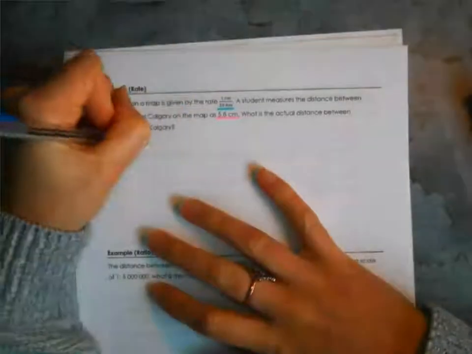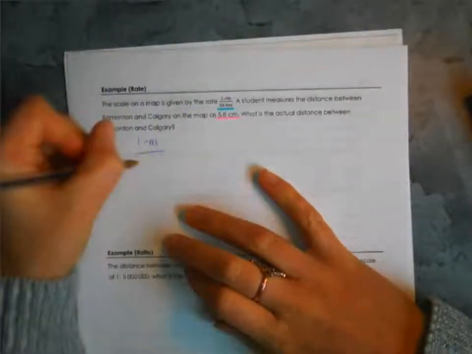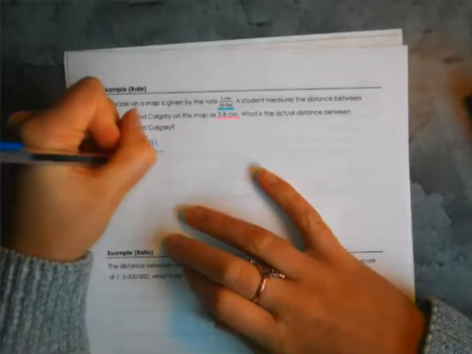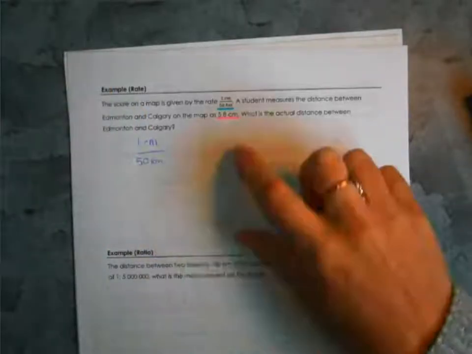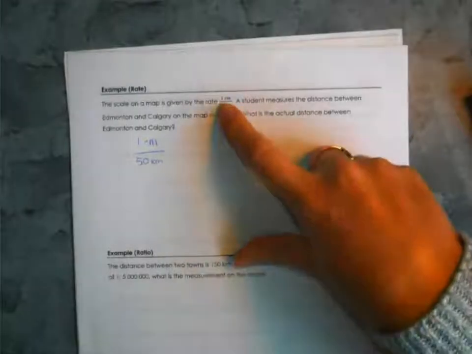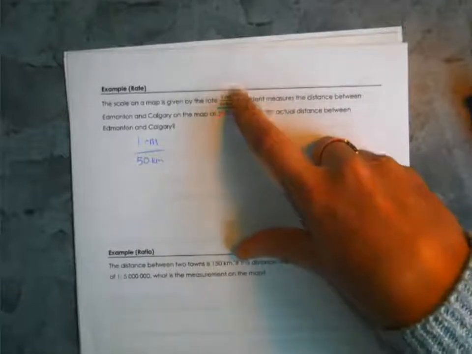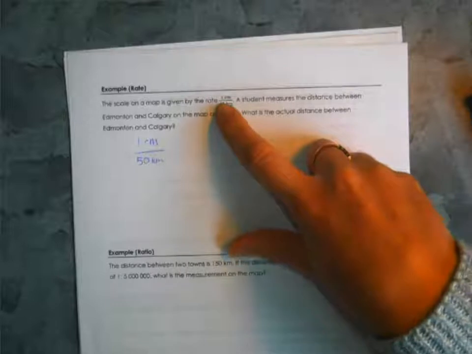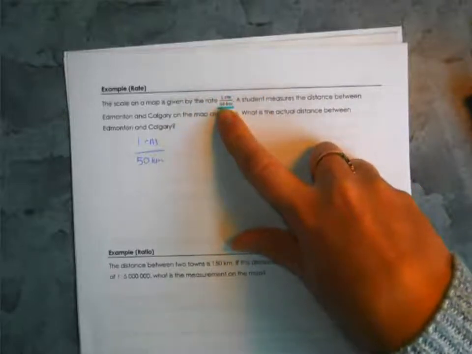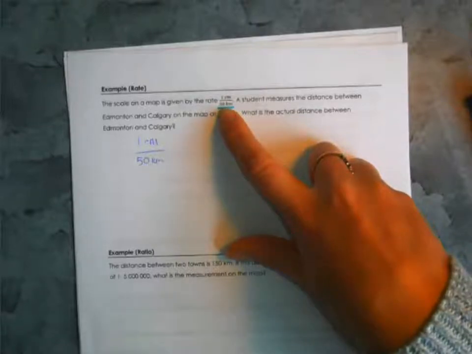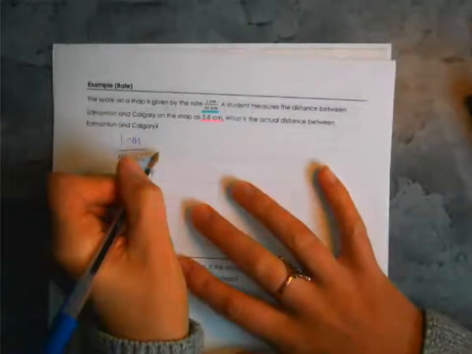Okay. So now we can think about how could we set this one up as a rate. Well, we have 1 centimeter for every 50 kilometers, right? The other thing you can think about here, just like I mentioned in the previous one, is if 1 centimeter is 50 kilometers, you have 5.8 centimeters. You probably know even before you set this up that we would be 5.8 times as much. So 5.8 times 50, well, 6 times 50 would be about 300. So we know we're going to be a little bit less than 300. So let's have a look at how that works out.